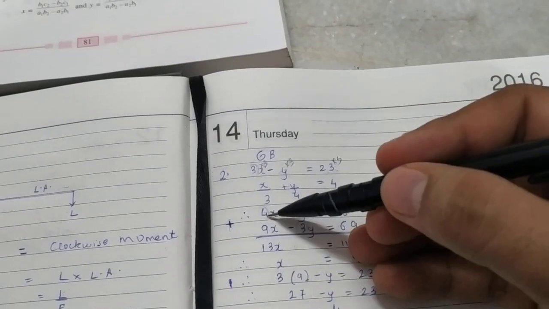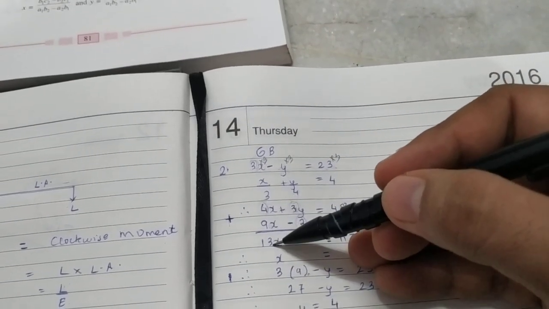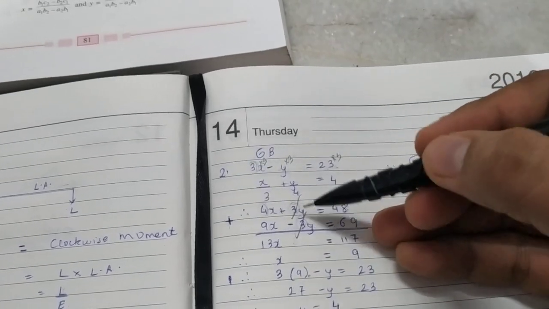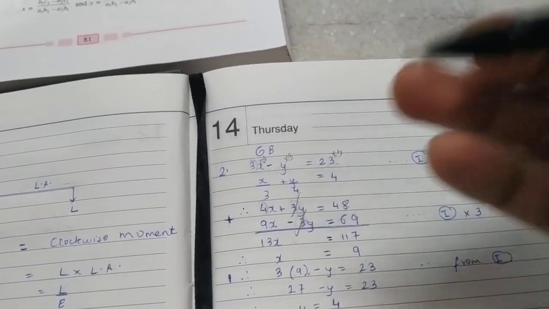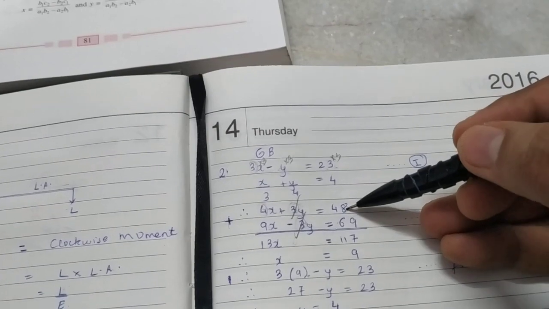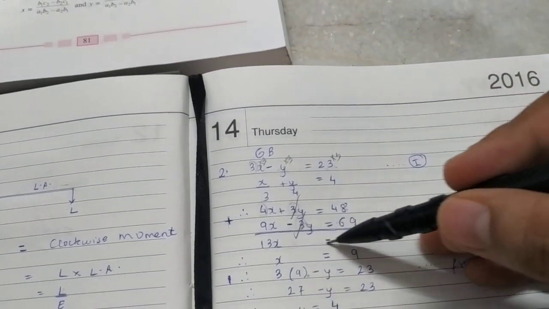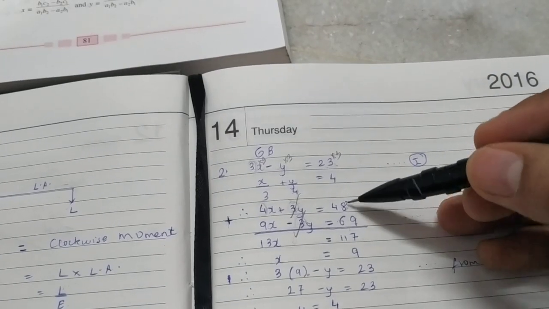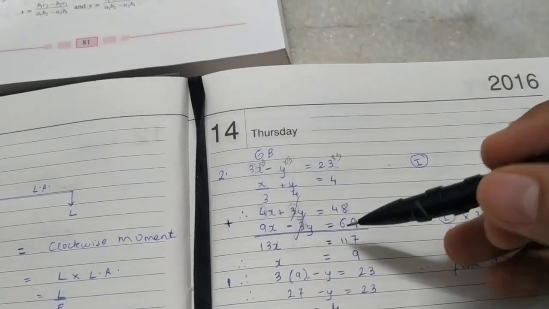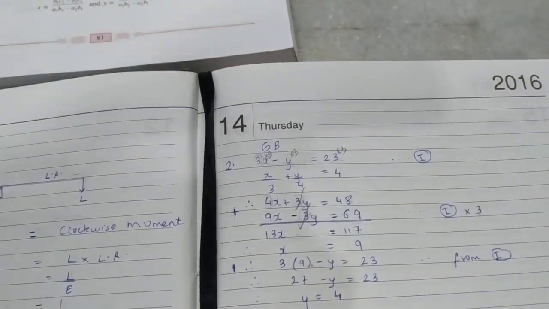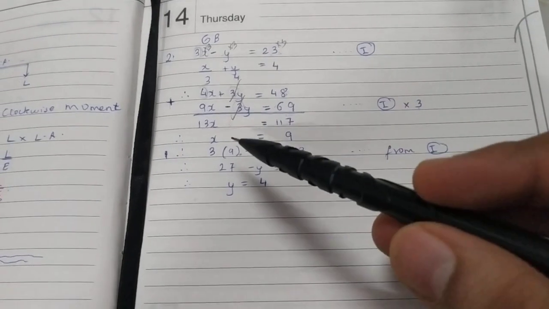If I add them, 4x plus 9x is 13x. 3y minus 3y gets eliminated. That was the whole aim of this method. And 48 plus 69 is 117. So you see, I get a new equation by adding the two equations. And in this new equation, there is no y. It's eliminated. Only x is left. So now I can find the value of x, which is 9.